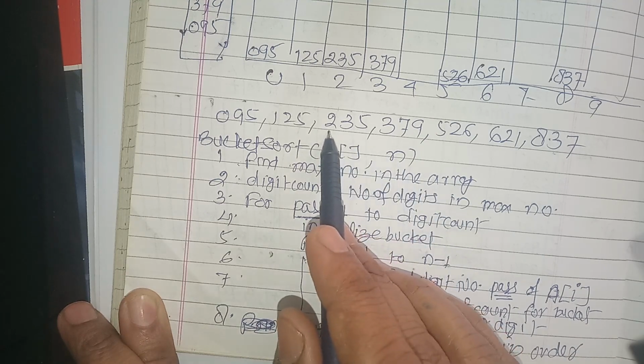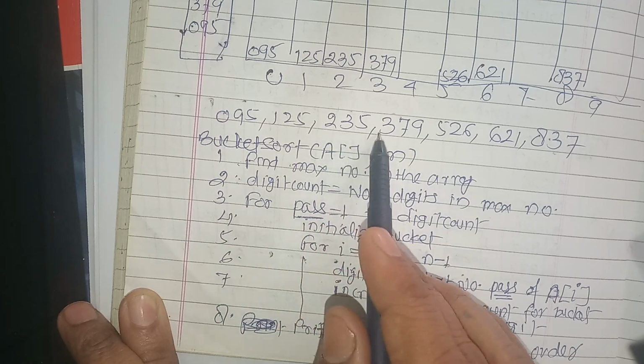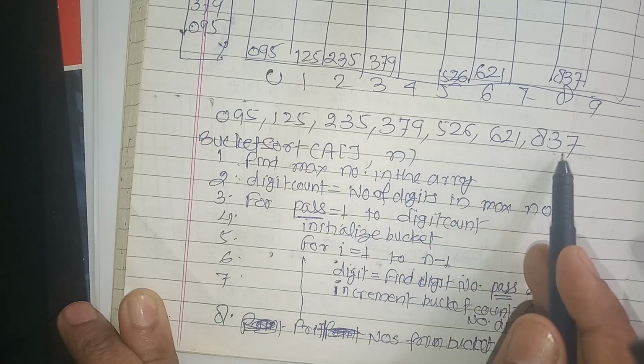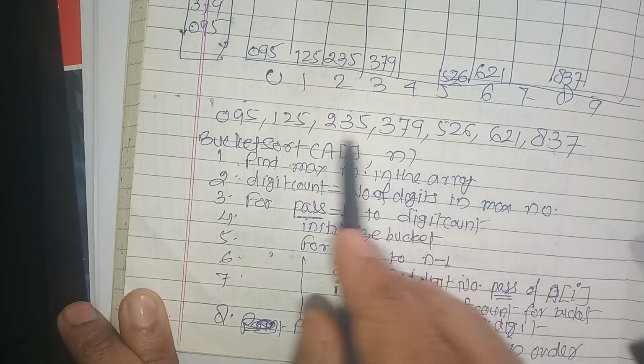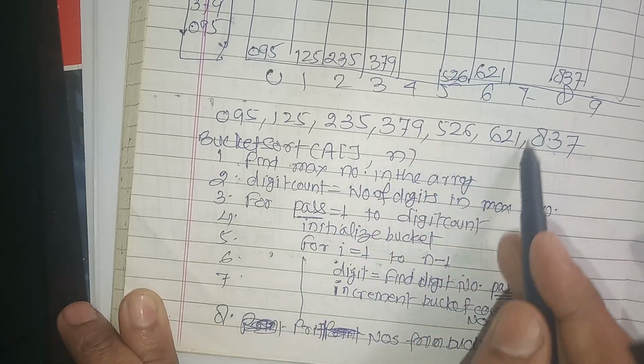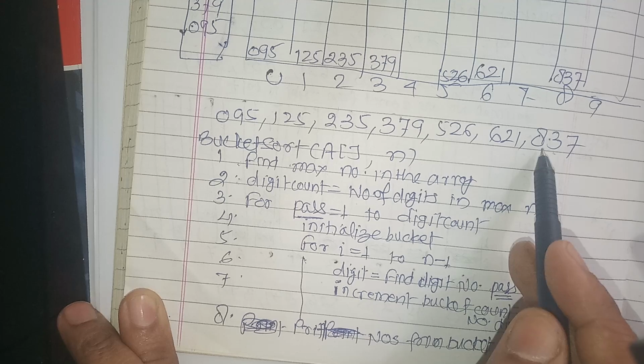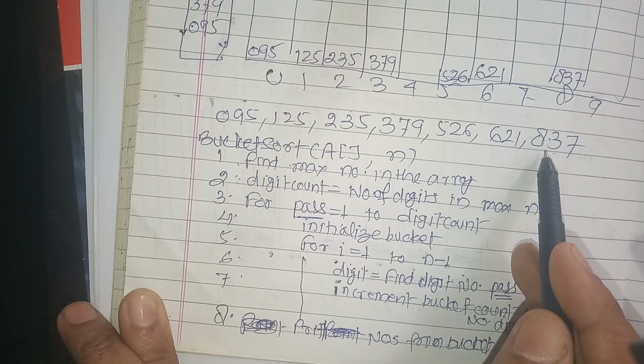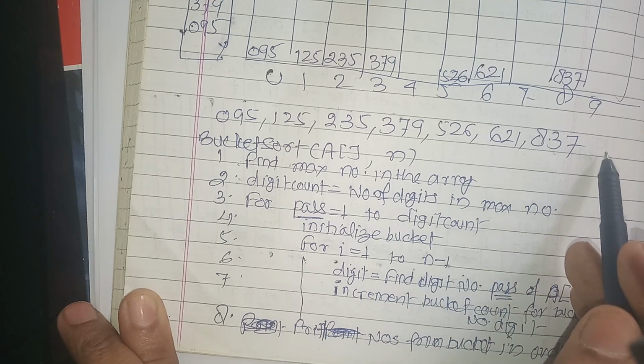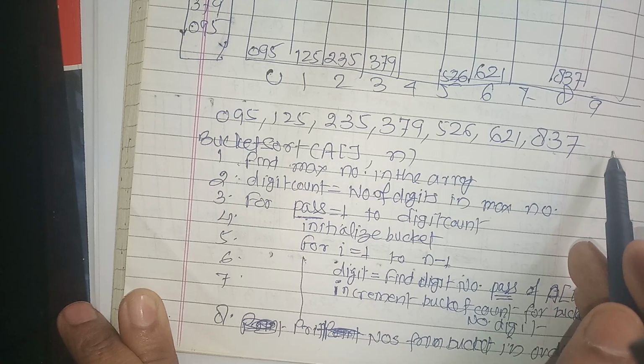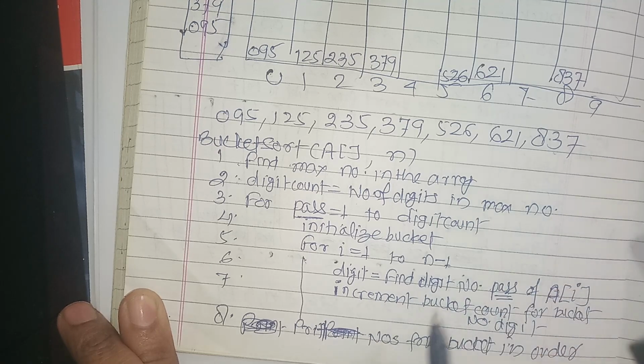For example, in this case maximum number is whatever, but here we can see maximum number is 837. So we will count the number of digits. Suppose 4097 is one more value, so number of digits will be 4 because that is maximum, and it will have maximum number of digits.